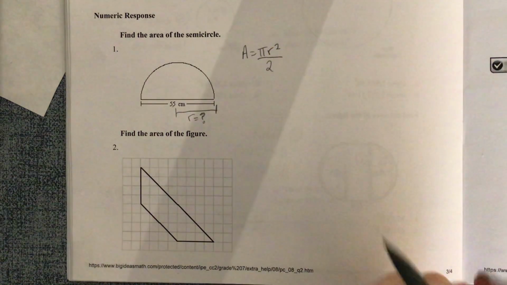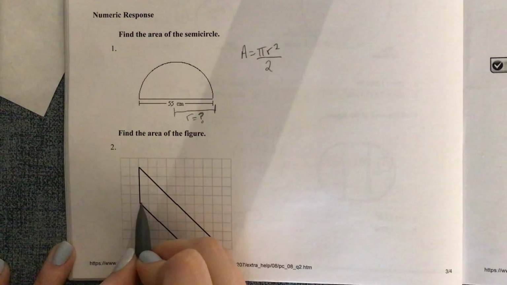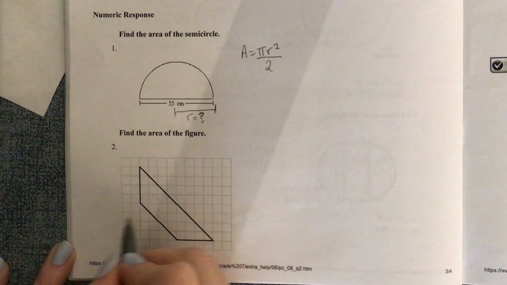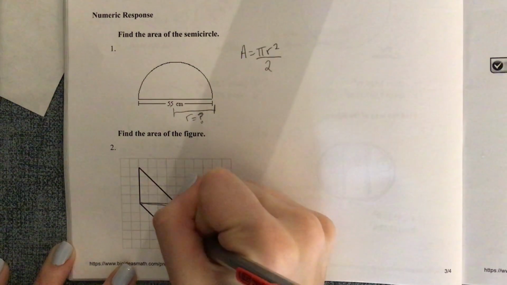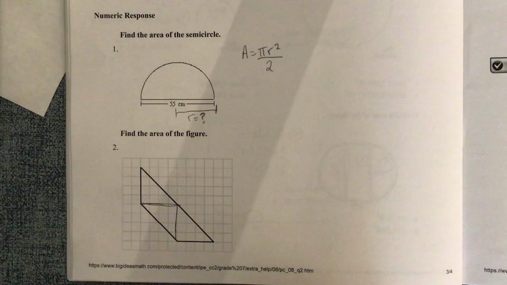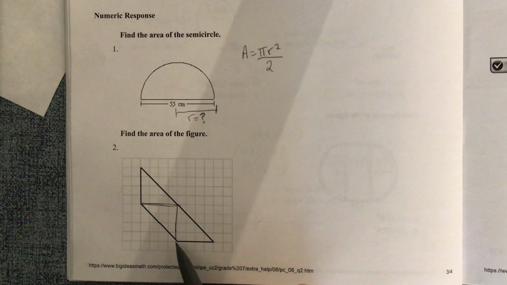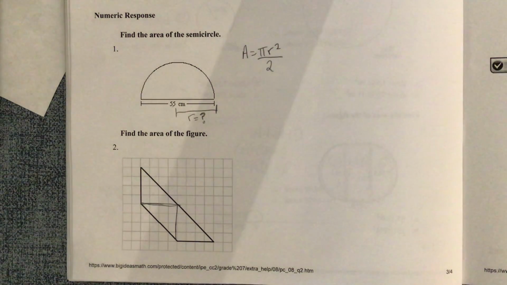So looking at this one down here, the best way that I think to break this one up would be to make it into 3 triangles. So kind of break it up here and here, and then you can see the 3 triangles. Or you could have just used it as a trapezoid to begin with, but I think it's easiest to do 3 triangles there.